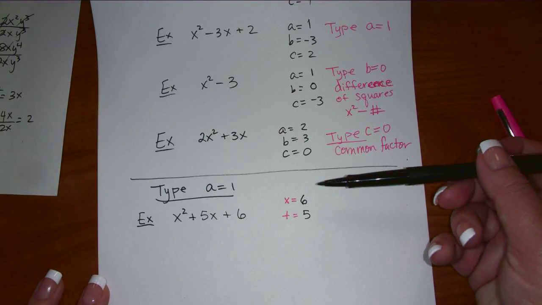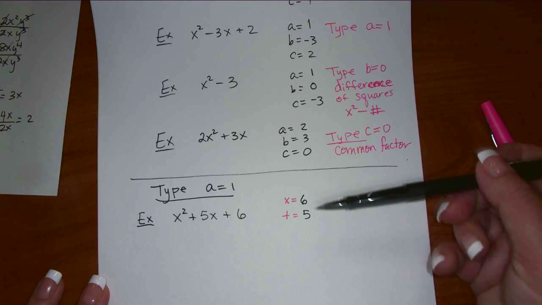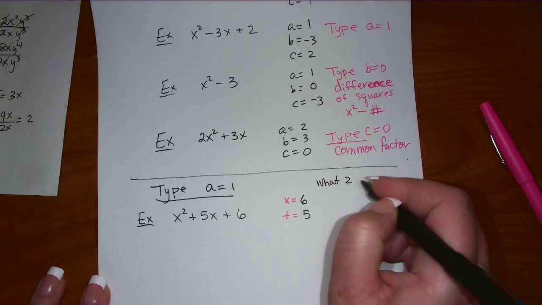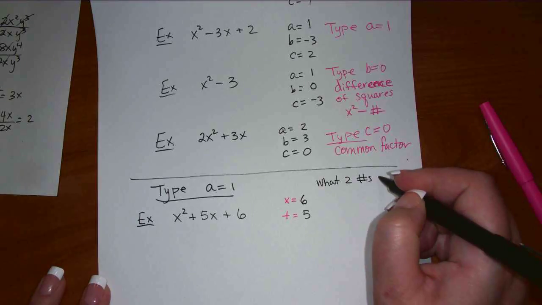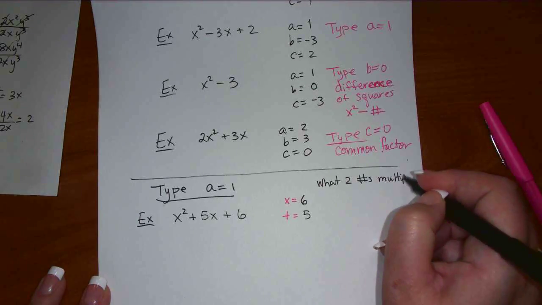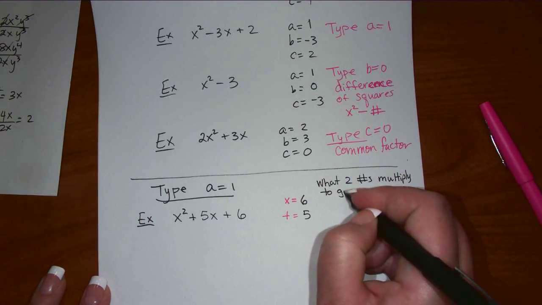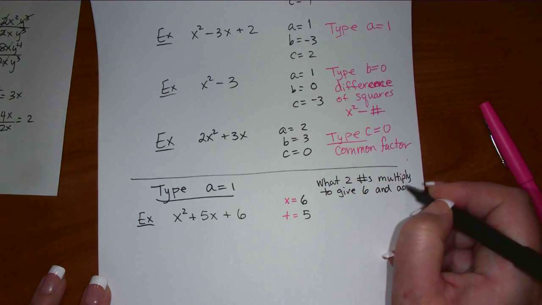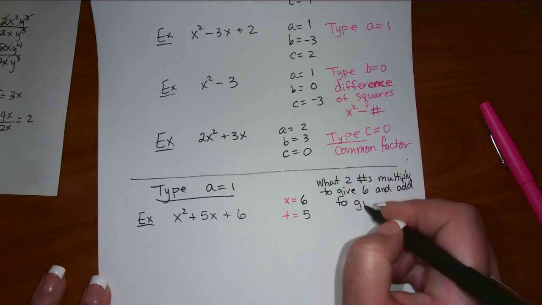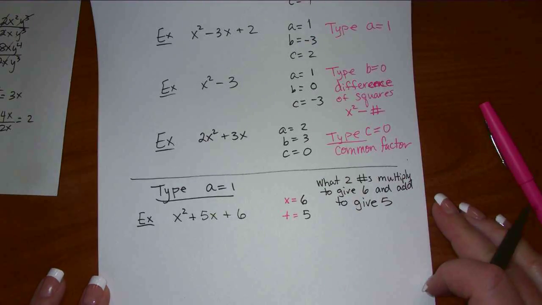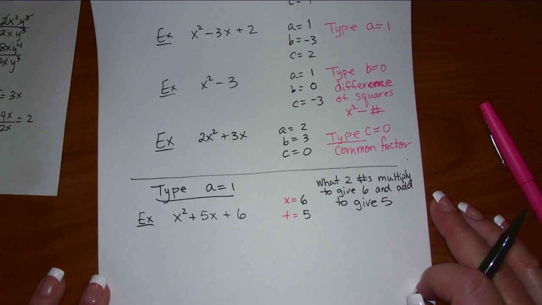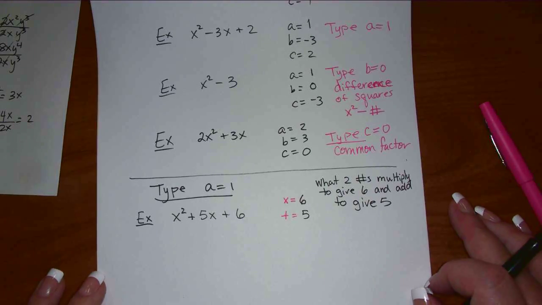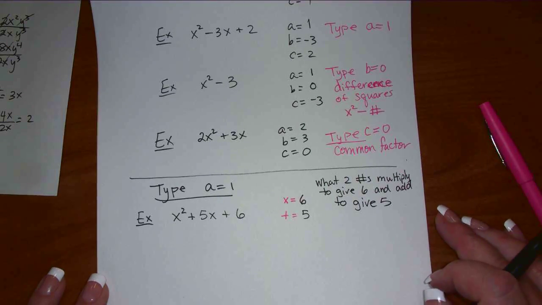Okay, there we go. So what we do is this. We say, what 2 numbers multiply to give 6 and add to give 5? That's your question. I want to start easy. So you think of the factors of 6. So what are some possible factors of 6?